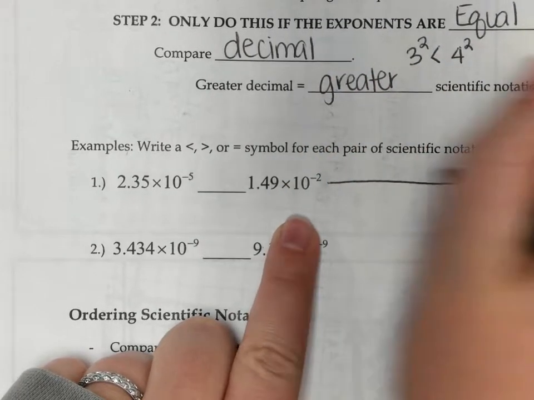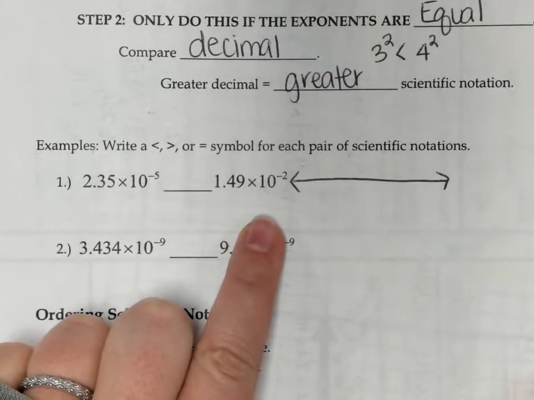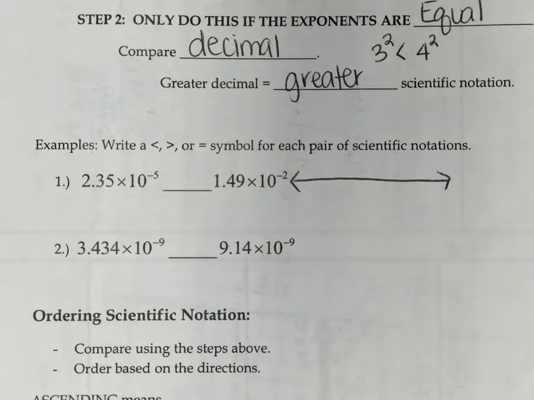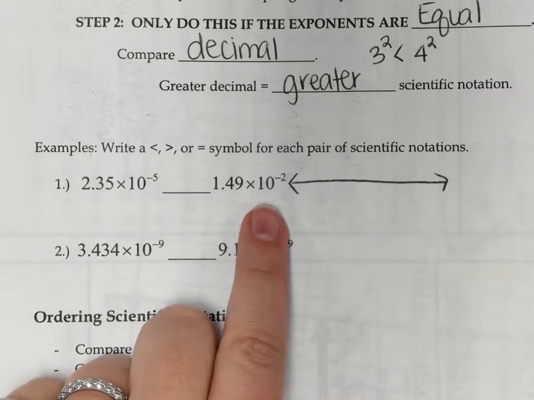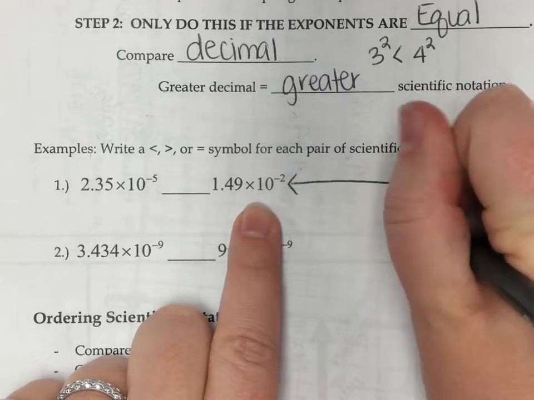Very good. I am going to draw a number line because some of y'all totally got that. I've never had kids just know. That's amazing. I love y'all, okay? I know, I tell y'all every day how much I love you guys. I can't help it.